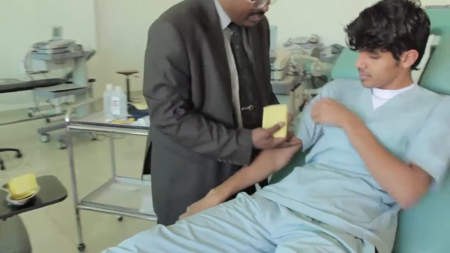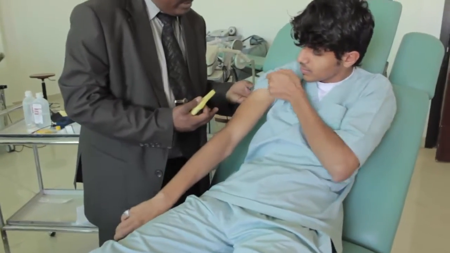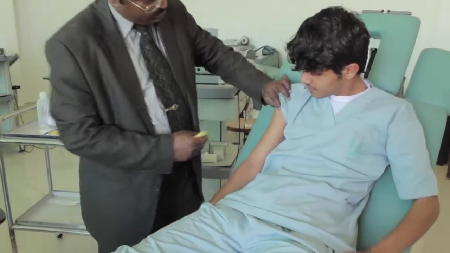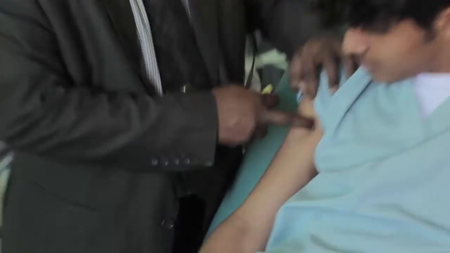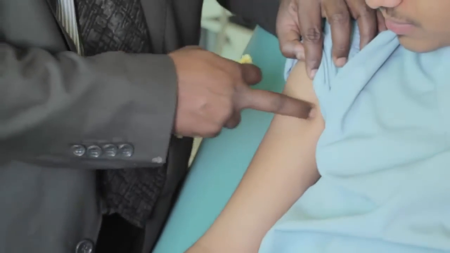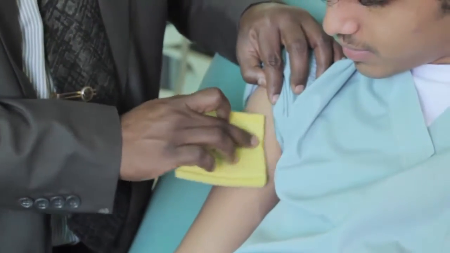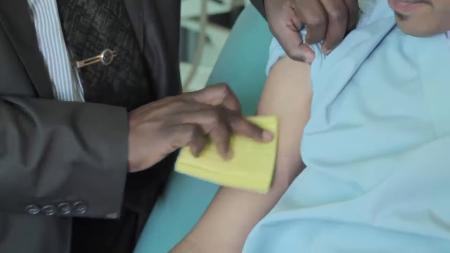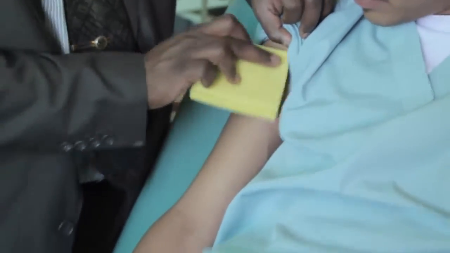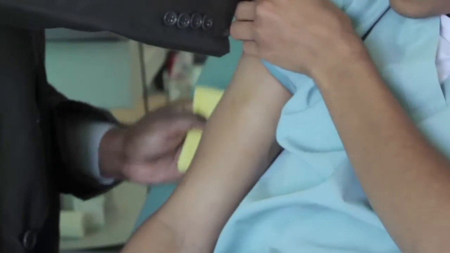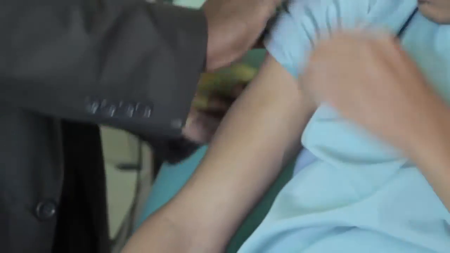Can you lift it? So this is the usual place where they usually get bicipital tendinitis. Can you feel? Okay. So put water in that particular area so that the resistance to electricity will decrease. Even on the opposite side also. Put a sufficient amount of water. Prepare the skin properly.